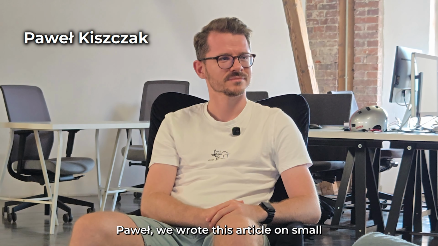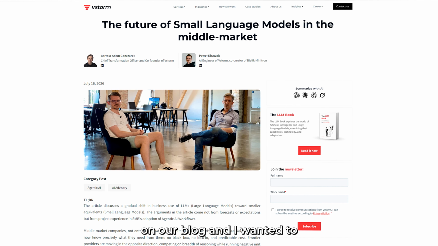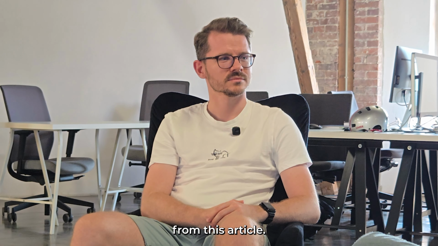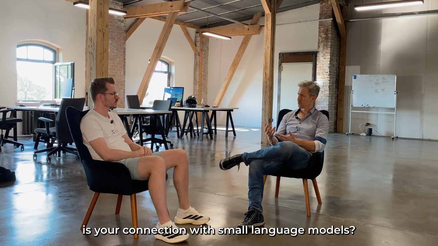Paweł, we wrote this article on small language models that was just recently published on our blog, and I wanted to speak with you about the key takeaways from this article. But before we begin, tell us, what is your connection with small language models? What do you do with them?